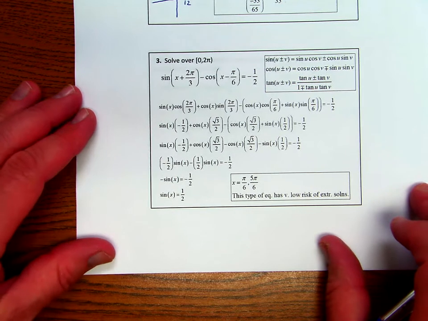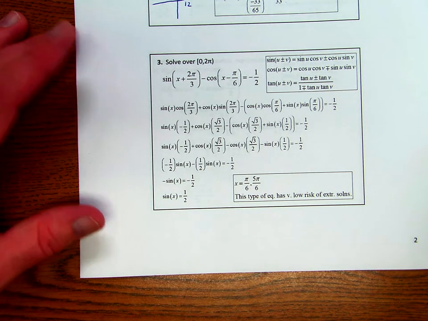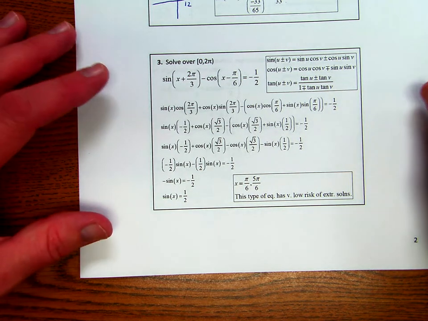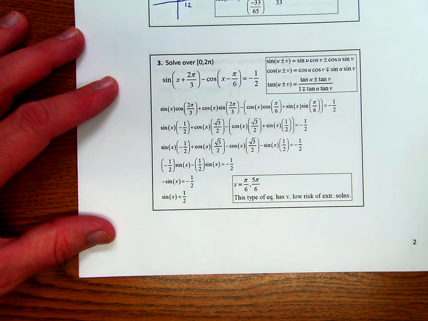All right, next context. How would this play out in an equation solving situation? So, for example, we spent the entire section 5.3 talking about advanced algebraic and trigonometric techniques to solve equations. What would happen if we applied that here? So this is our equation.